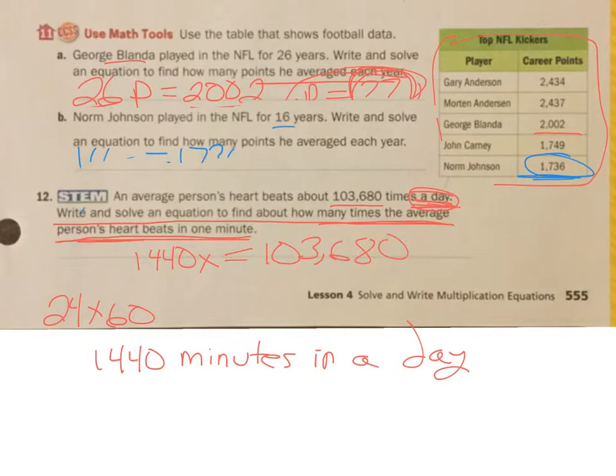So what I have to do is get this x all by itself. The way I do it is divide this side by 1440 and divide this side by 1440. Okay? This I know, this is going to equal 1.